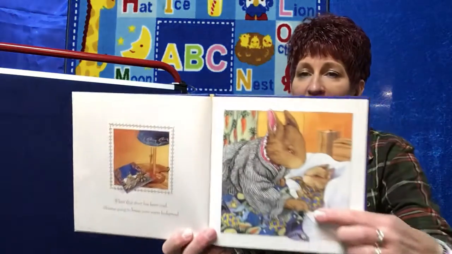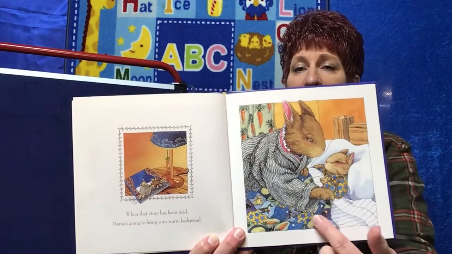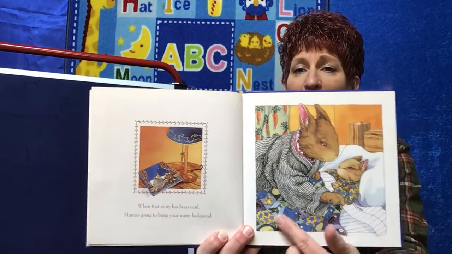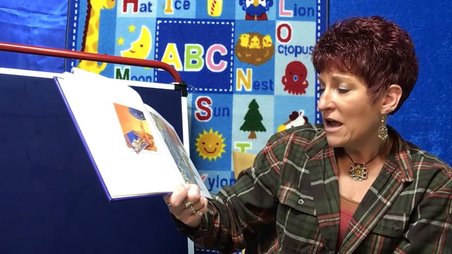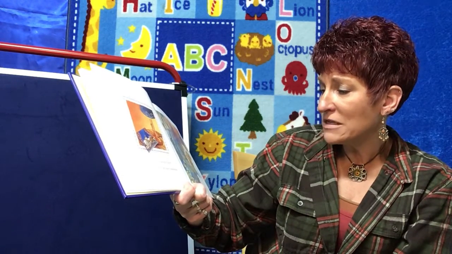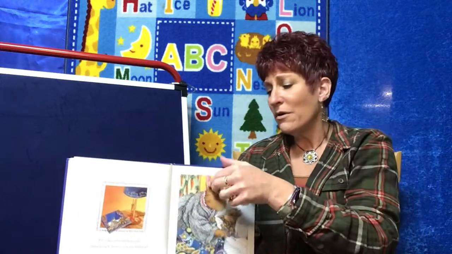And look, she's tucking him in. And if you look, all the things that we were talking about up to this point are on his bedspread. There's stars and carrots and hummingbirds and teddy bears and crickets and the moon and a banjo.